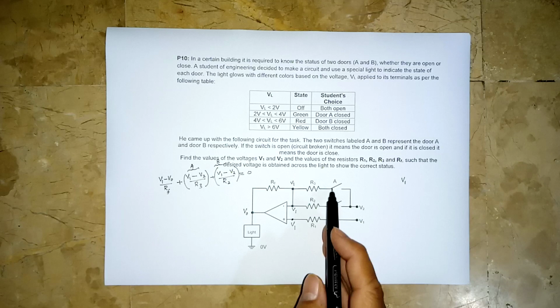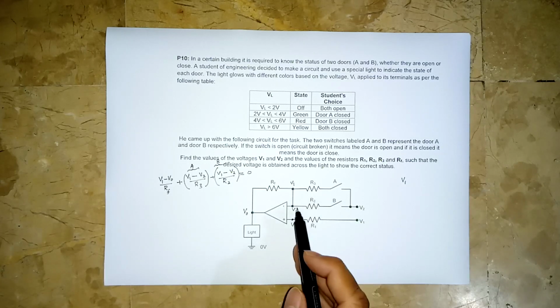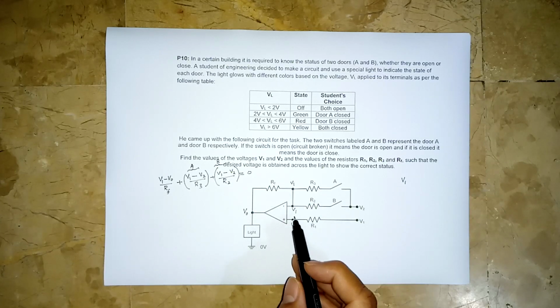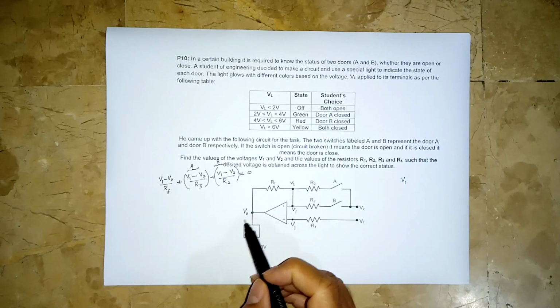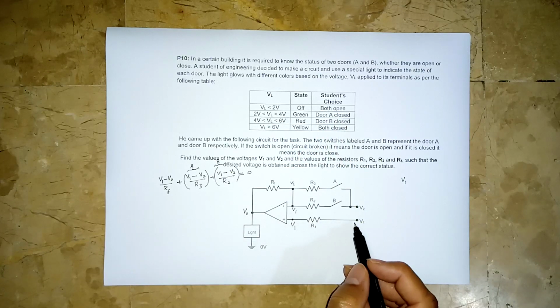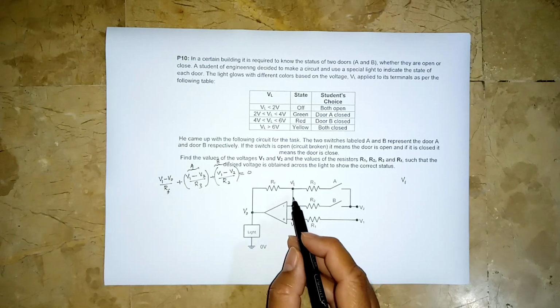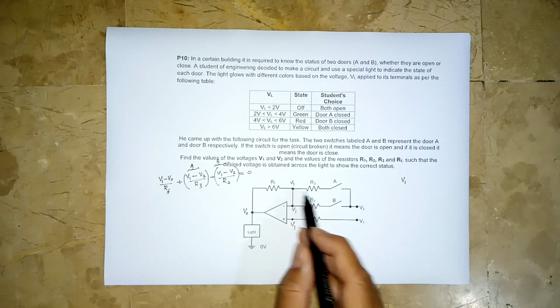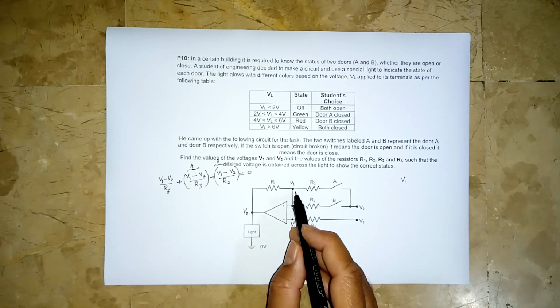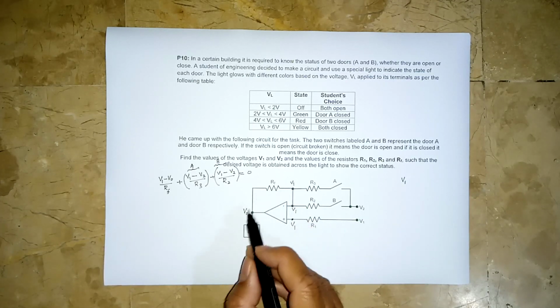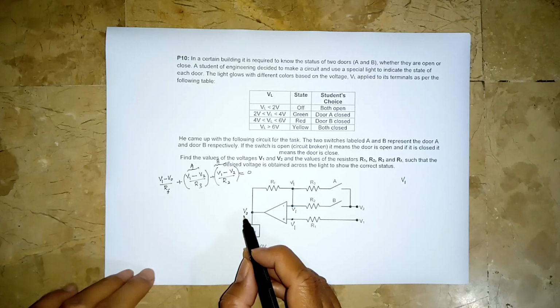So if these are open, nothing is flowing in here, we get V1 here, and if both are open, we need to have VL less than 2. Then no current would be flowing here, and this V1 will appear here.